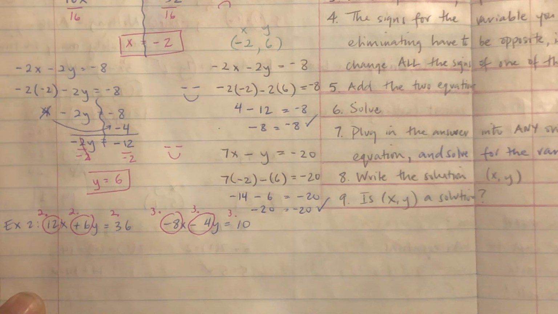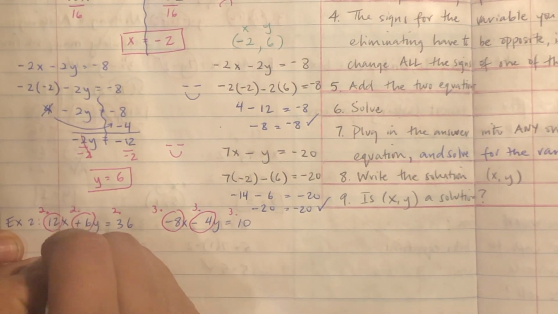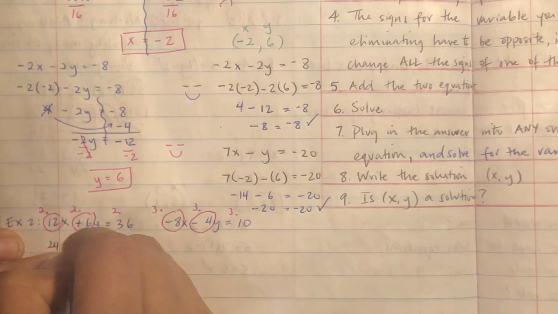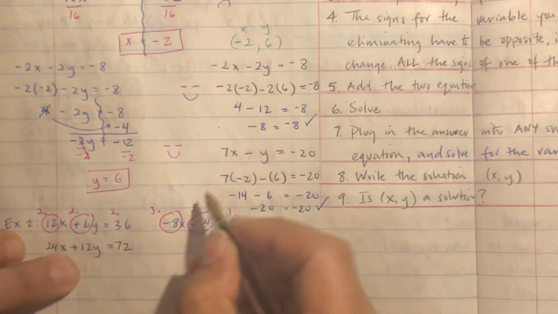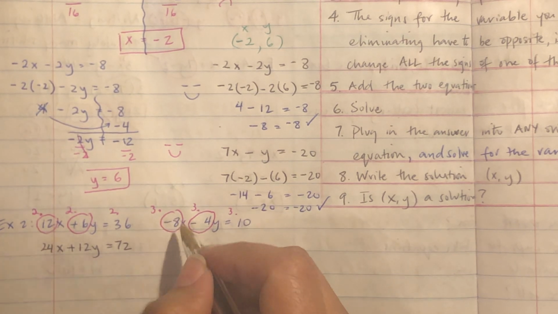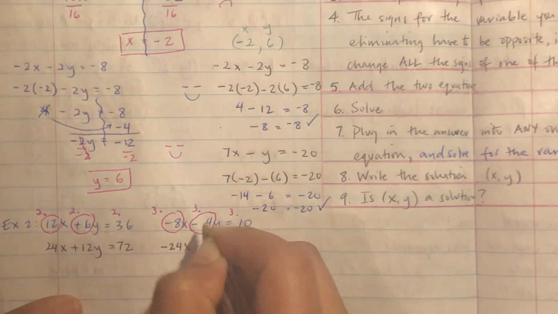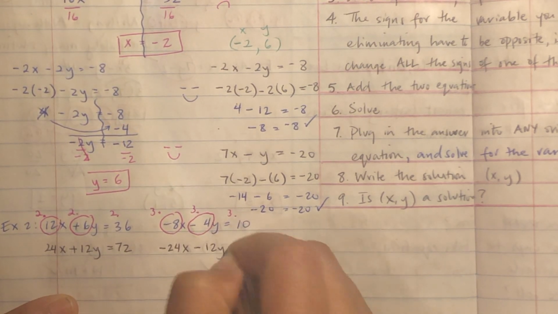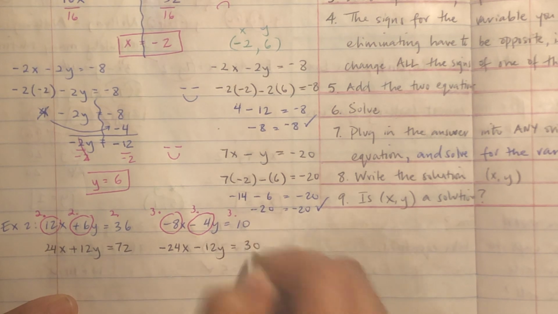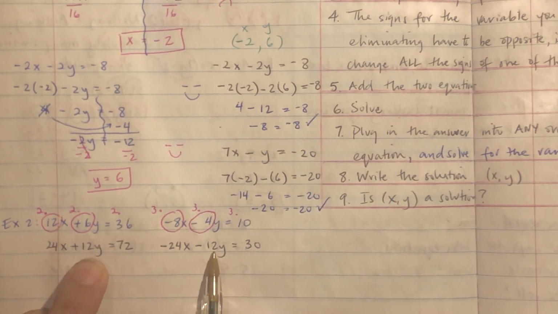Okay, let's rewrite these equations out. So you have 12 times 2 is 24x. 6 times 2 is 12. 36 times 2 is 72. Multiply by 3. Negative 8 times 3 is negative 24x. Negative 4 times 3 is negative 12y. Equals 10 times 3, which is 30. Okay, so now notice I've got the exact same coefficient with y, which is 12.